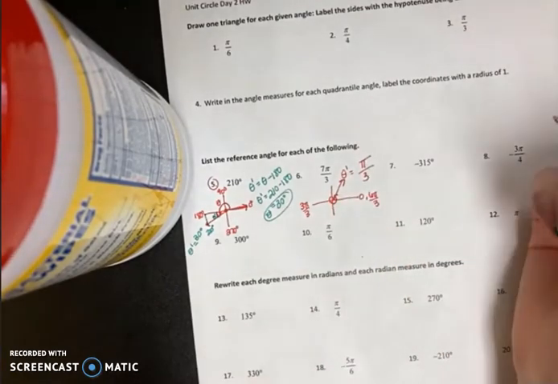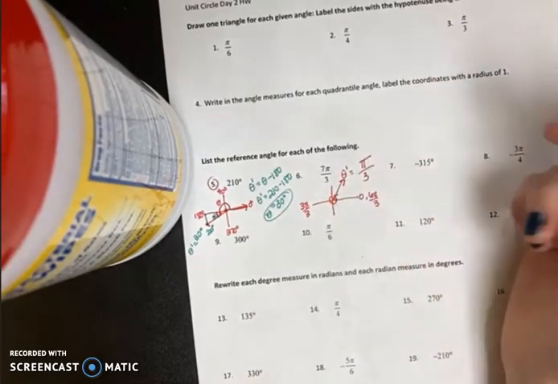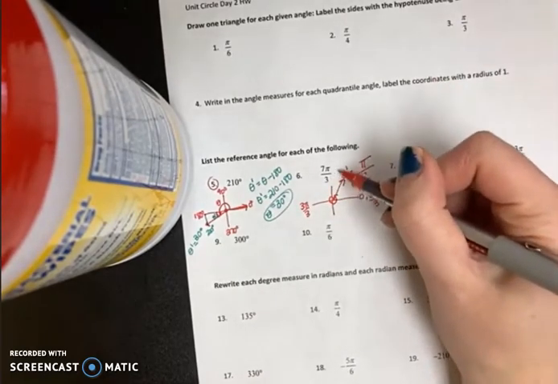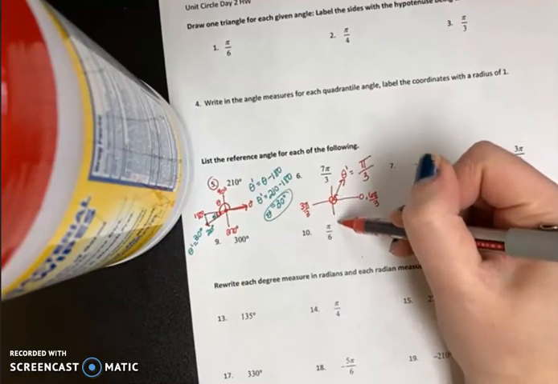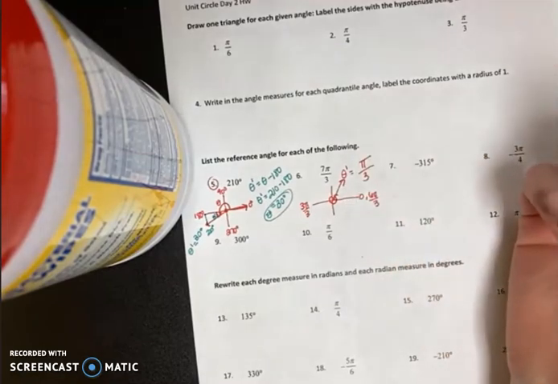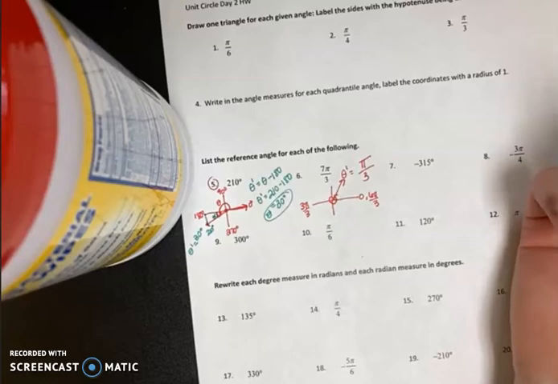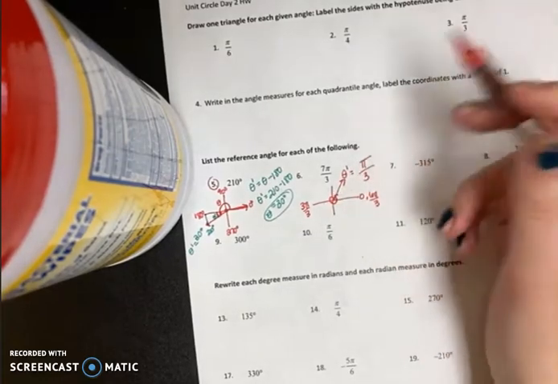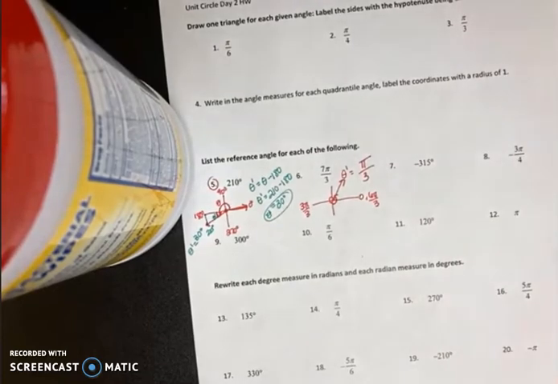If you wanted to label the other ones, halfway between 0 and 3 is 1.5, so this is 1.5 pi over 3, and this is 4.5 pi over 3. You could have also converted it to a different denominator. But yeah, so there's a full rotation. Also, you know what that's called? A coterminal angle.